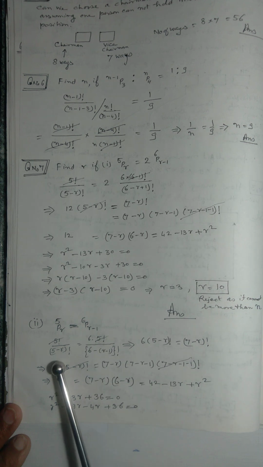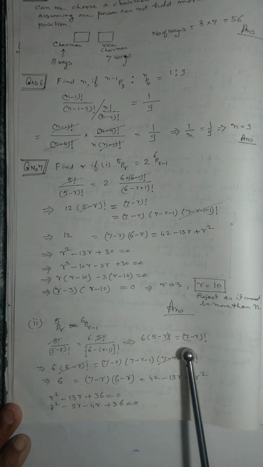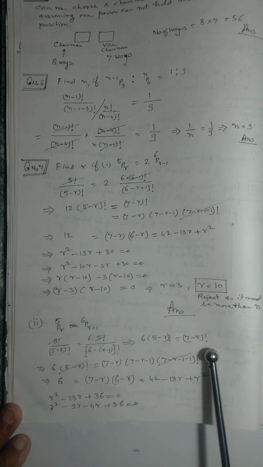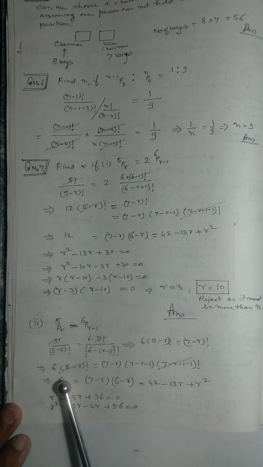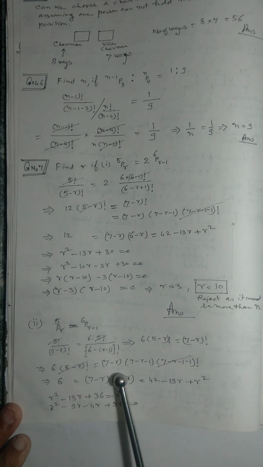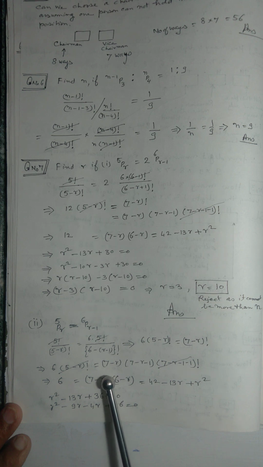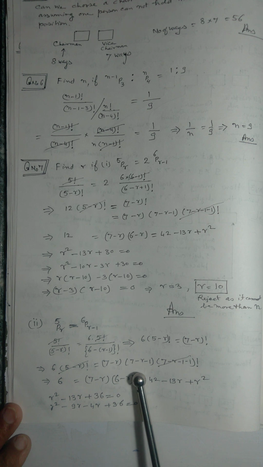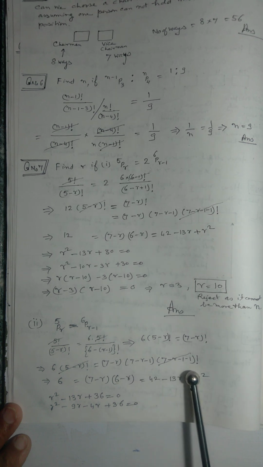देखिए 6 इंटू 5 माइनस r फैक्टोरियल इज इक्वल टू 7 माइनस r फैक्टोरियल. अब देखिए यहाँ पर मैंने क्या किया है, 6 इंटू 5 माइनस r फैक्टोरियल को एज इट इज रखा है. इसको राइट हैंड साइड वाले को मैंने स्प्लिट कर दिया है. 7 माइनस r, 7 माइनस r माइनस 1, 7 माइनस r माइनस 1 माइनस 1.